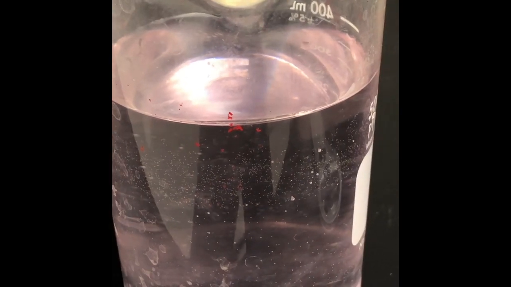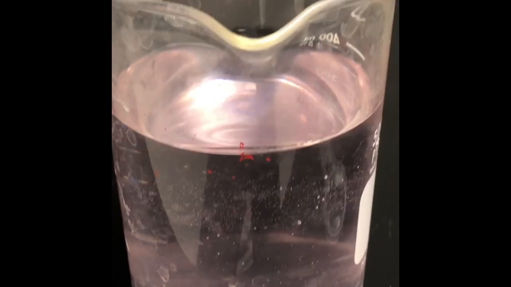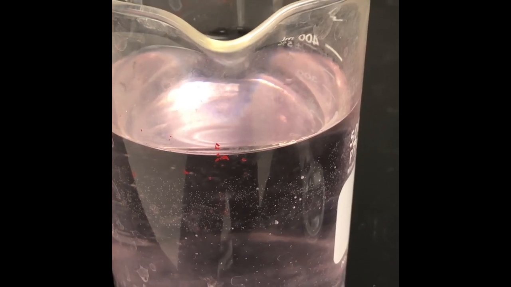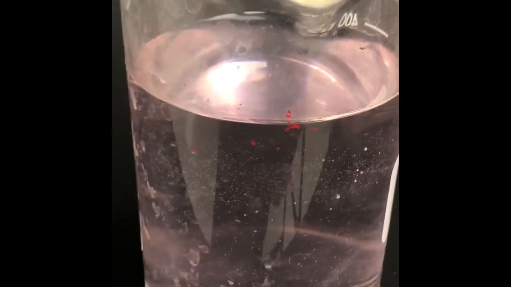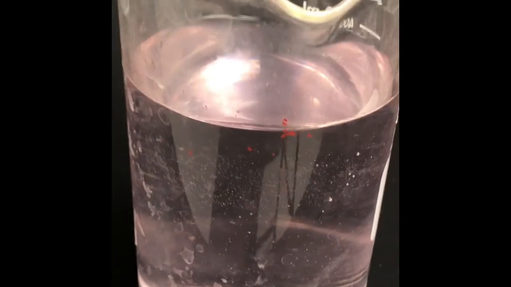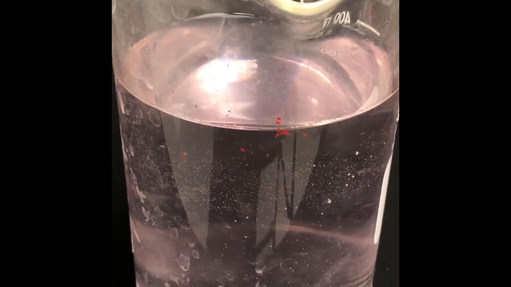So here's my water lens, but now I want to have my water be the object, and here's my simple microscope. Simple microscopes have one lens, so notice. One lens, and we're getting a magnification here.